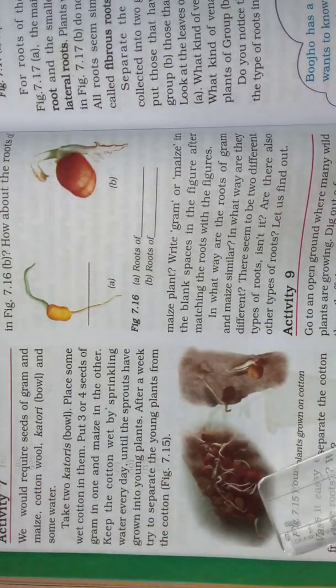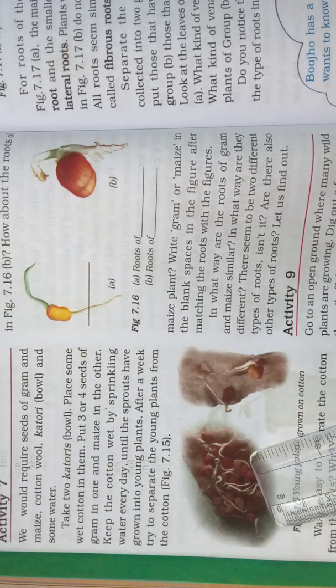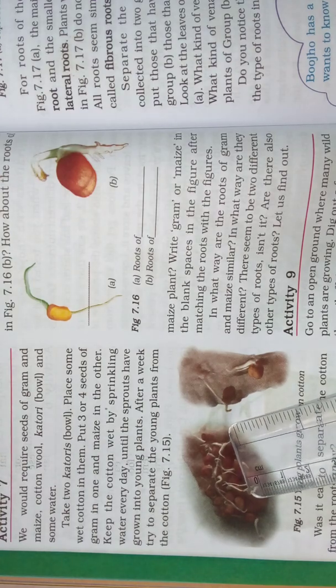See here, take 2 bowls and put cotton in them. And sprinkle water. Put 3 or 4 seeds of gram in one and maize in the other. Keep the cotton wet by sprinkling water. What will happen?